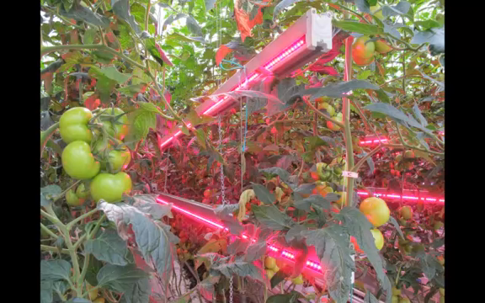And this is an application in a greenhouse as supplemental lighting. This is actually intra-canopy lighting, or interlighting, and that is designed to provide photons for the lower canopy, which is usually the dark side of the canopy compared to the top of the canopy.